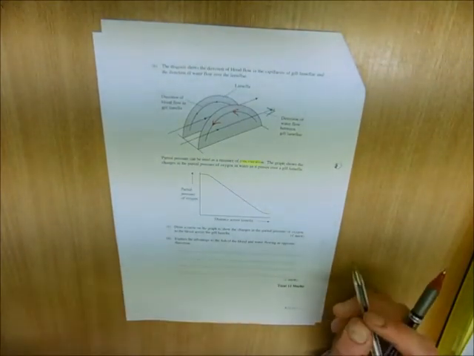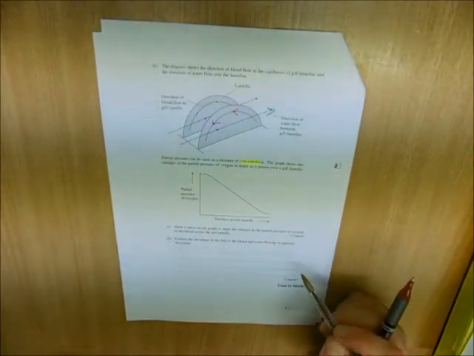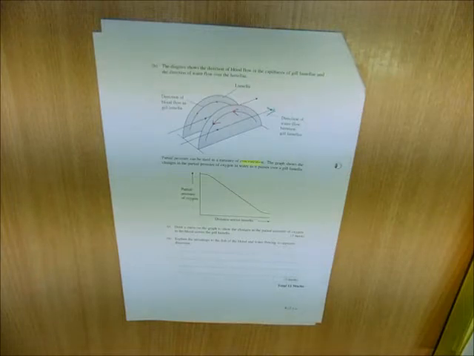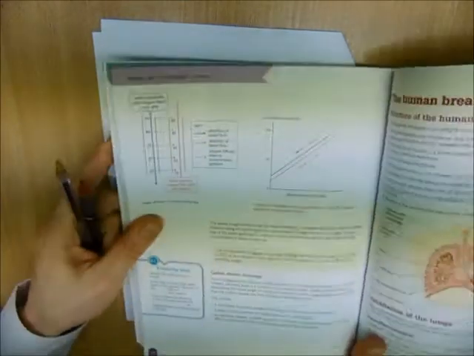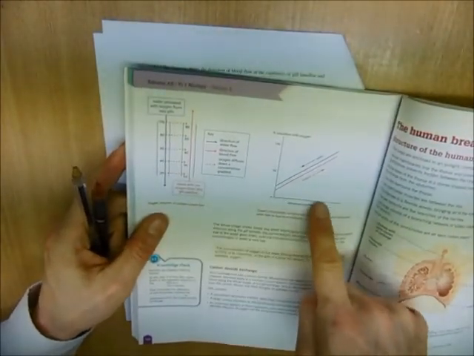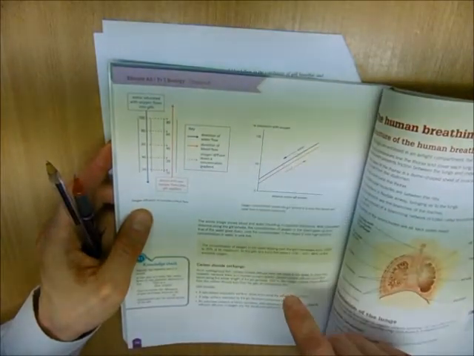Draw a curve on the graph to show the changes in the partial pressure of oxygen in the blood across the gill lamellae. So hopefully you have looked at questions that look at this countercurrent flow, and it's a version of this graph that we're drawing now.